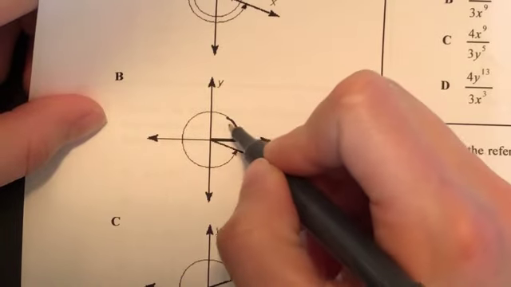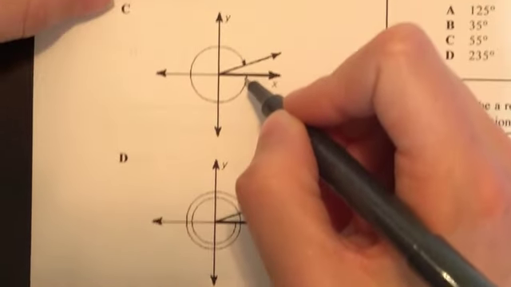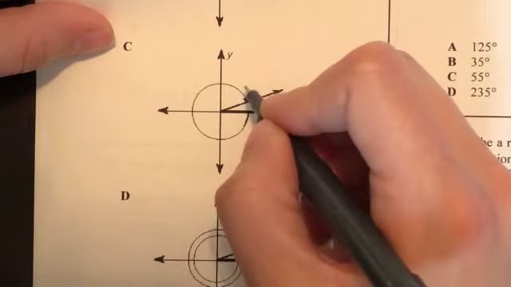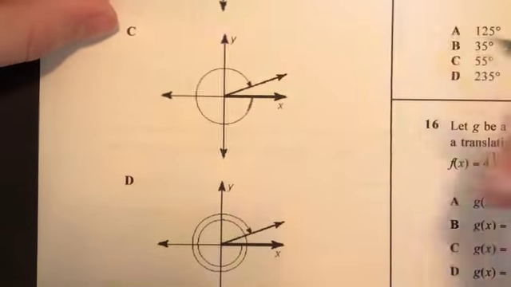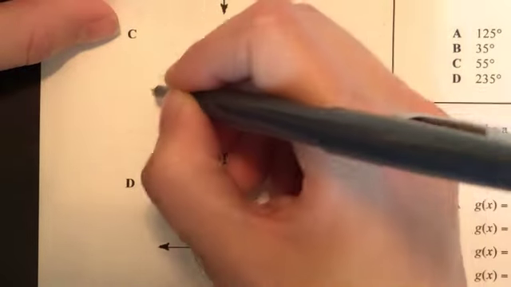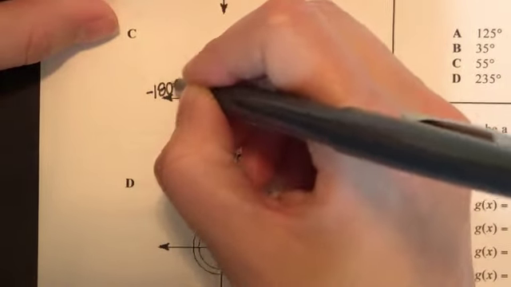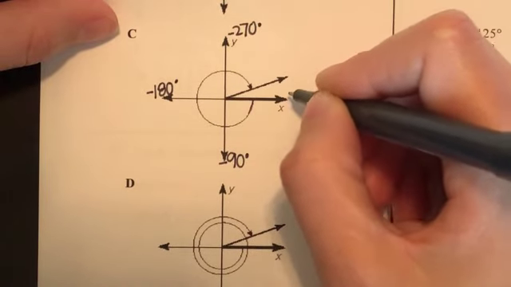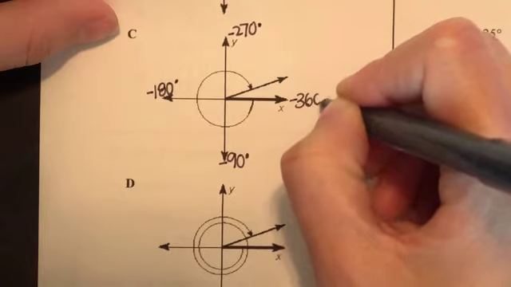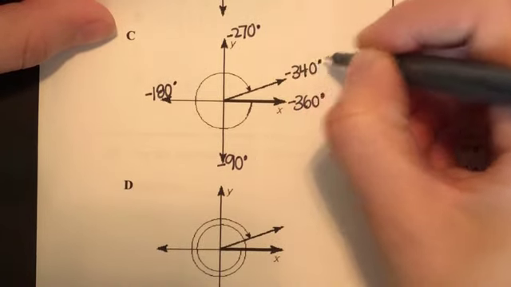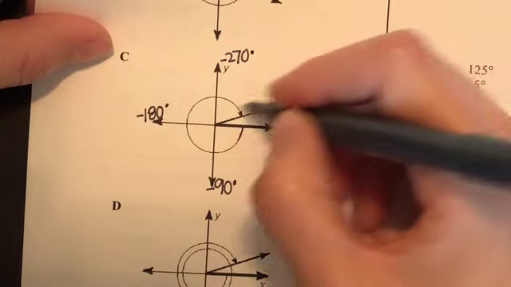For B, it's going up. That's not correct. And then when you get to C, C is our answer because it is going around the circle in the negative direction. And let me remind you that this would be negative 90 degrees. Then this would be negative 180 degrees. And up here is negative 270 degrees. And then around the circle would be negative 360. So negative 340 is going to lie between negative 270 and negative 360.